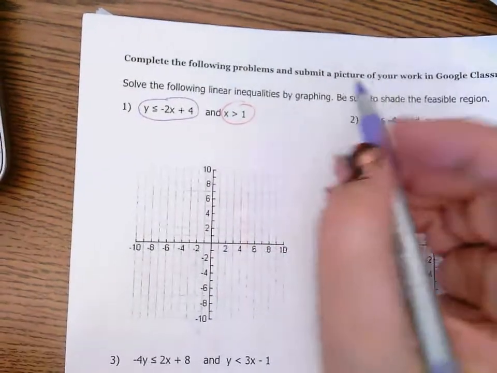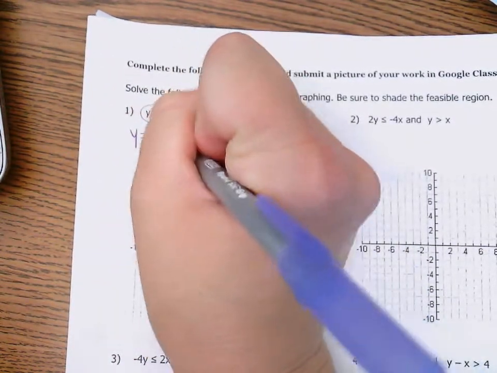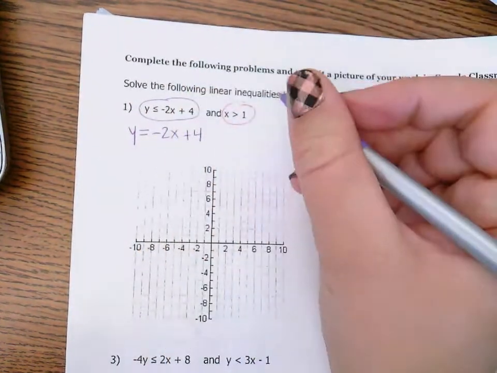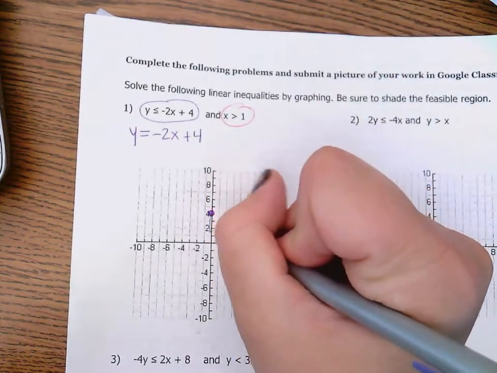So this is the equation y equals negative 2x plus 4. So I'm going to go to 4 on the y-axis. I'm going to go down 2 over 1.